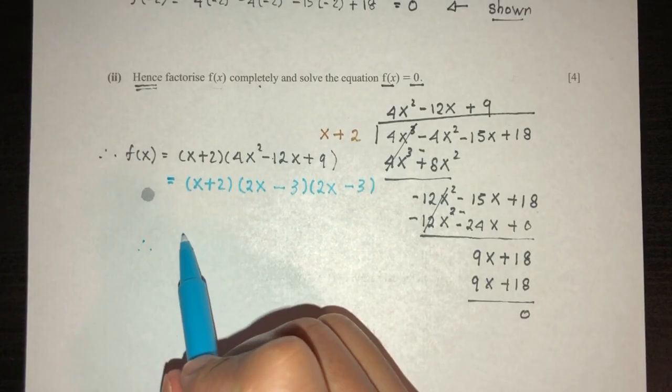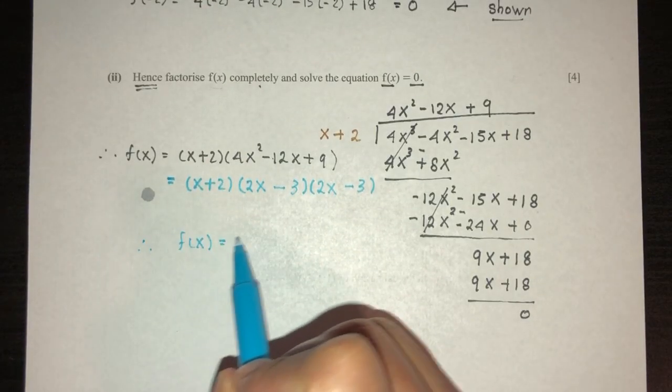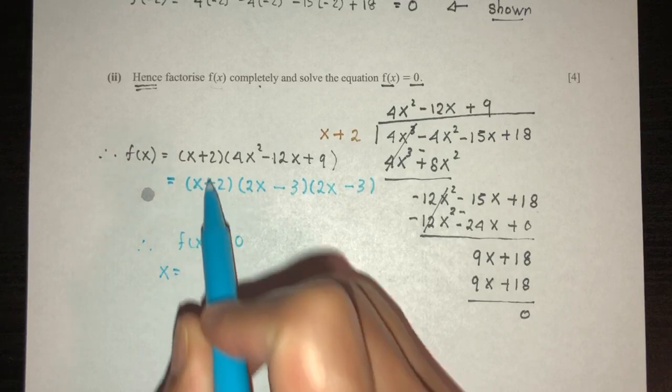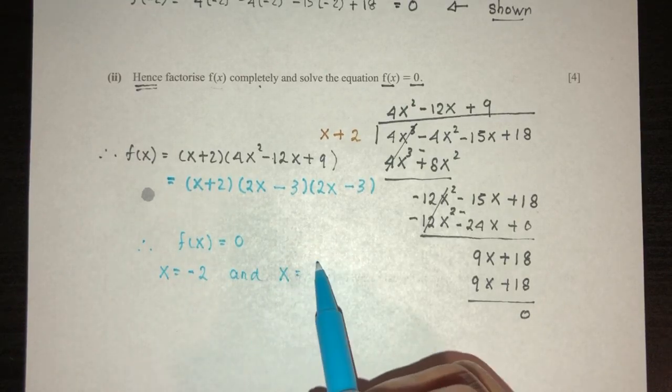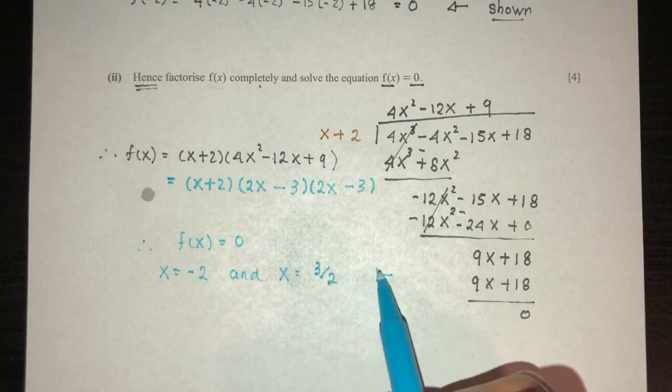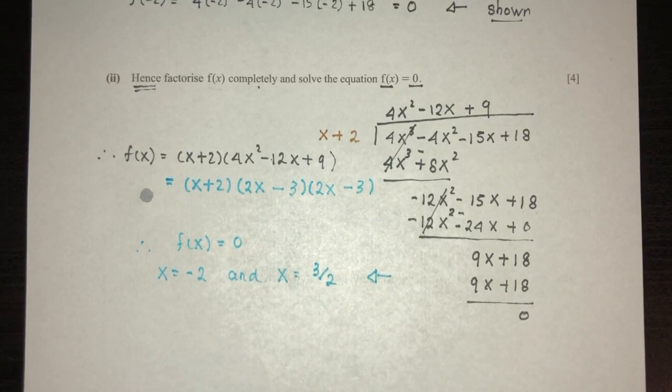So finally we have to solve f of x is equal to 0. So x will be minus 2 and x will be 3 over 2. And this will be your answer for question number 1.